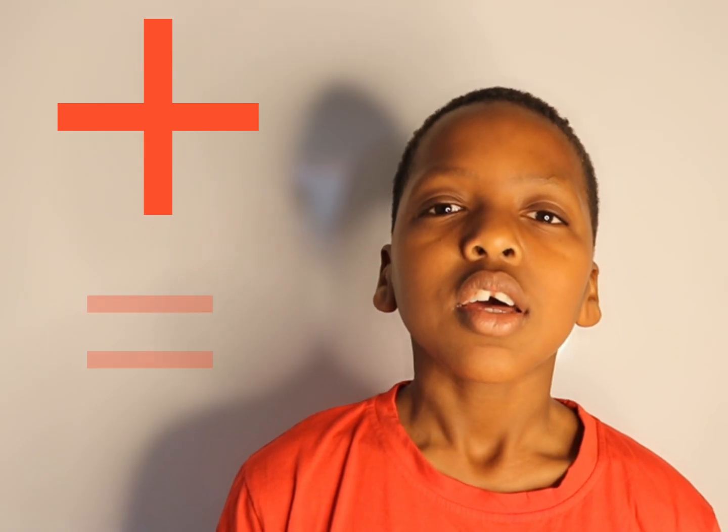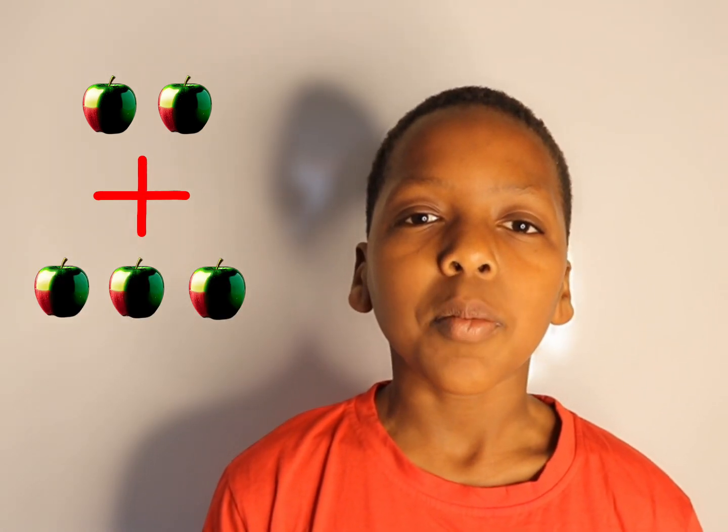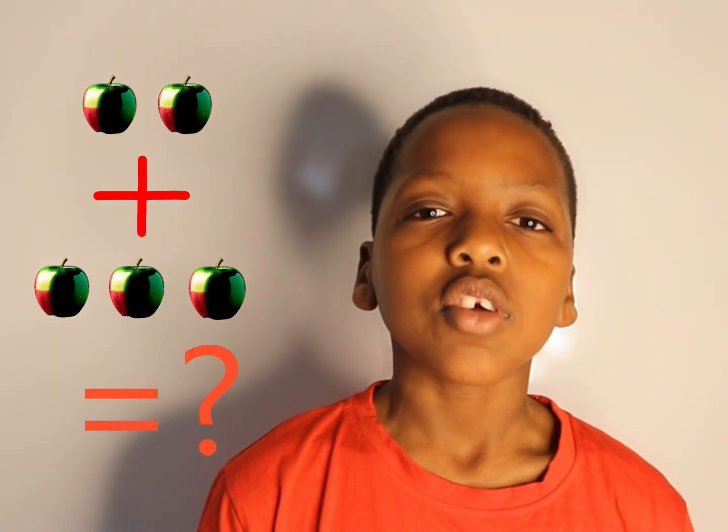Addition is one of the most fundamental operations in math. It means putting things together to get the total or sum. For example, if you have 2 apples and you get 3 more apples, how many apples would you have?